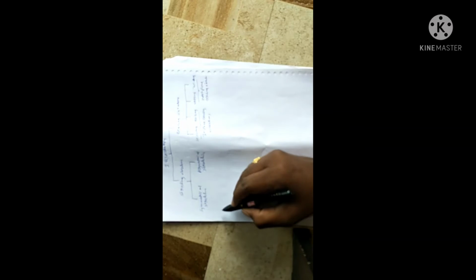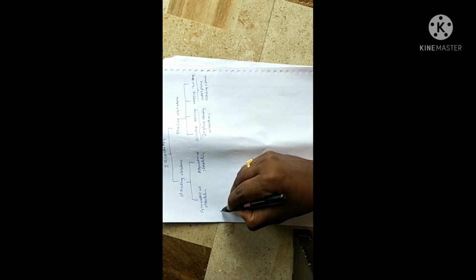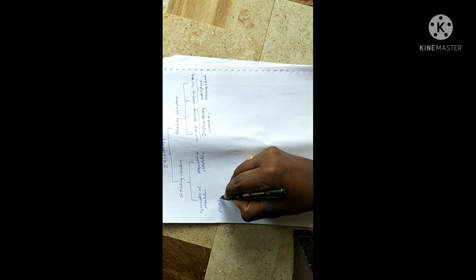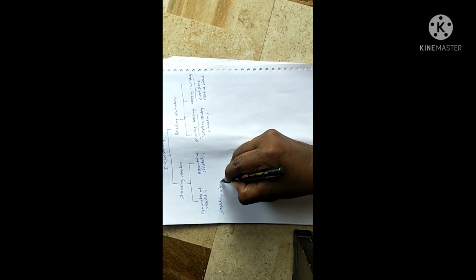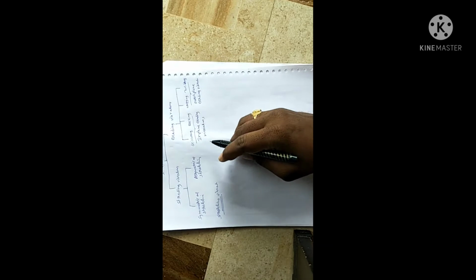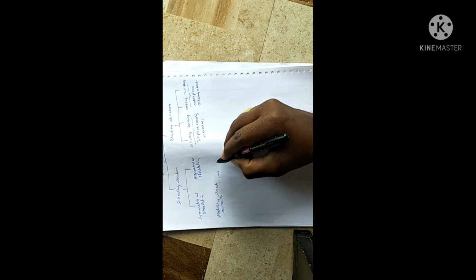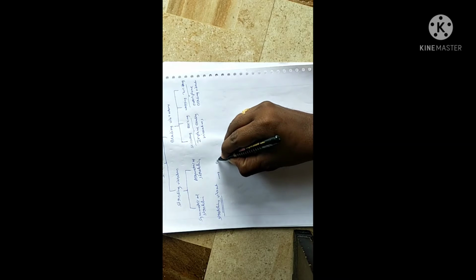What about the symmetrical stretching? Stretching vibrations. Due to vibrations, there is a change in the bond length.